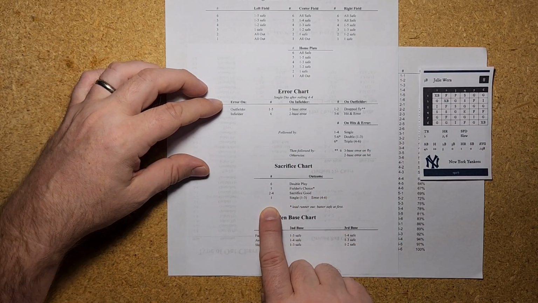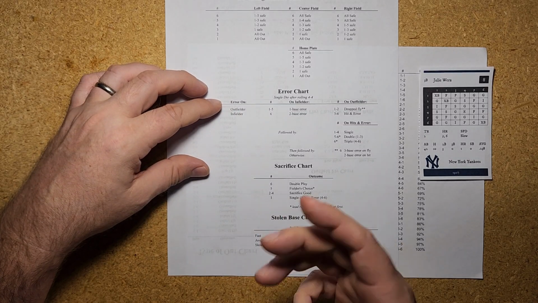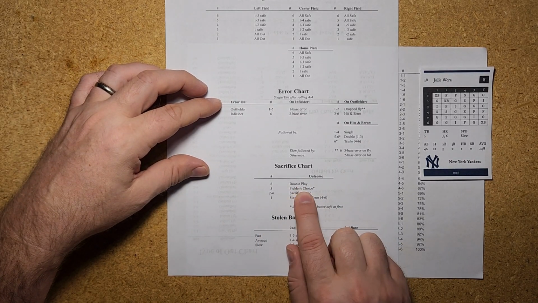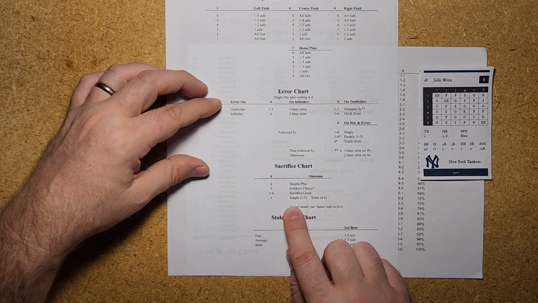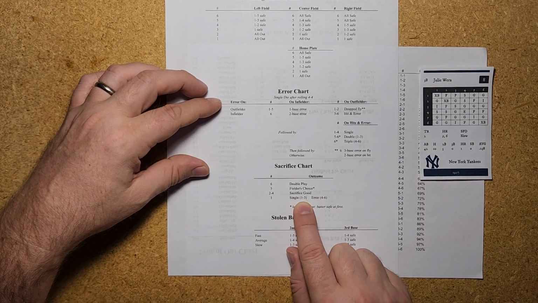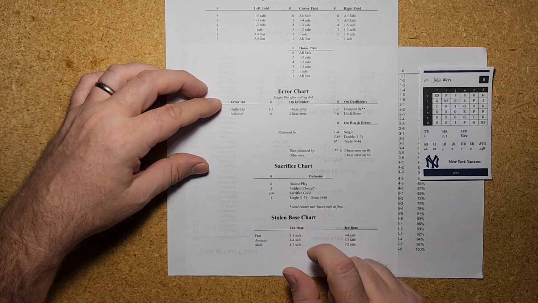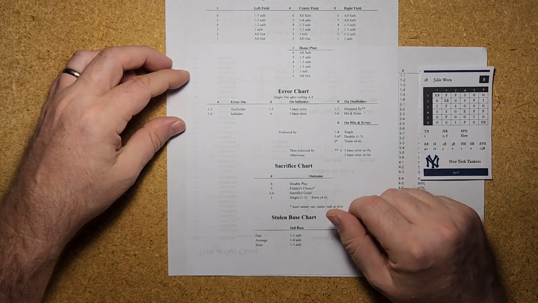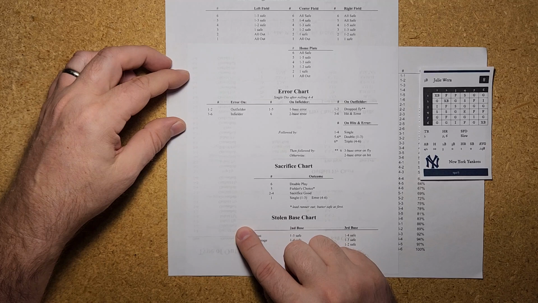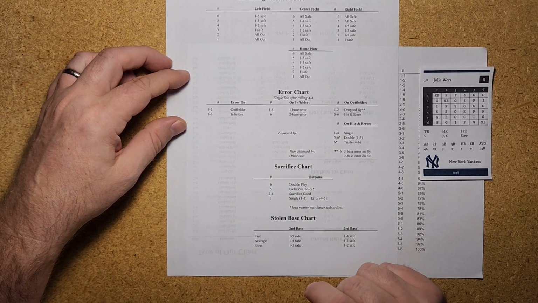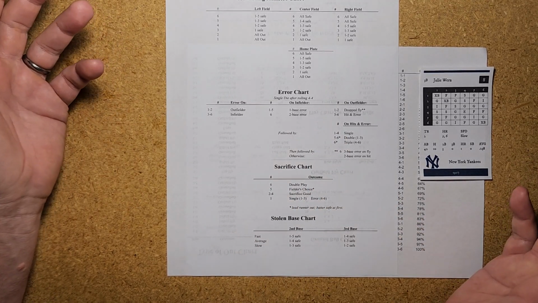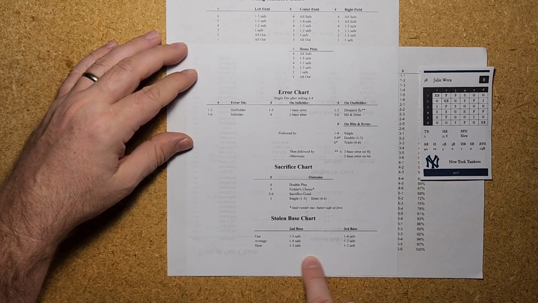You just roll 1 die when you want to do a sacrifice bunt. It's a double play, a fielder's choice. The sacrifice is good, or on a 1, you would roll again to see if it was a single or an error on the play. And then obviously if it's an error, you would need to roll to find out which player on the infield made the error. And then the stolen base chart.